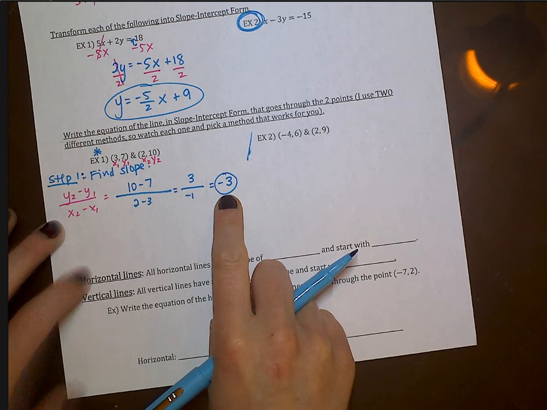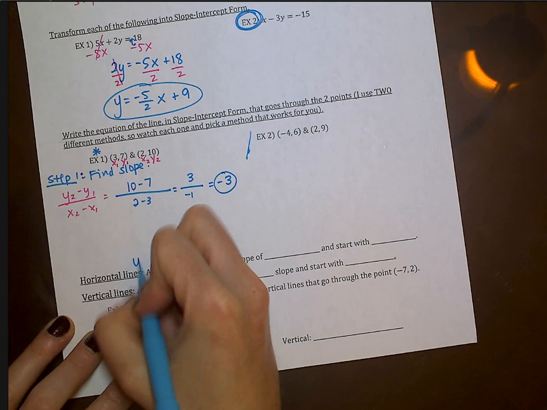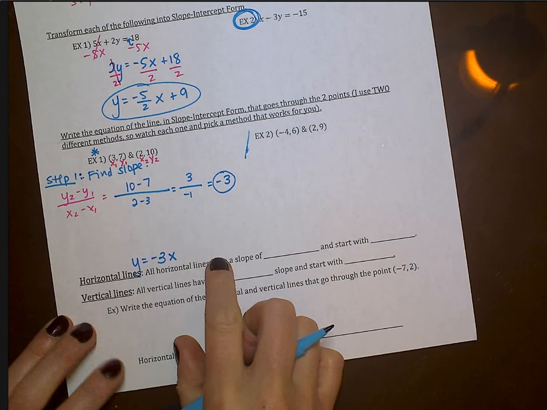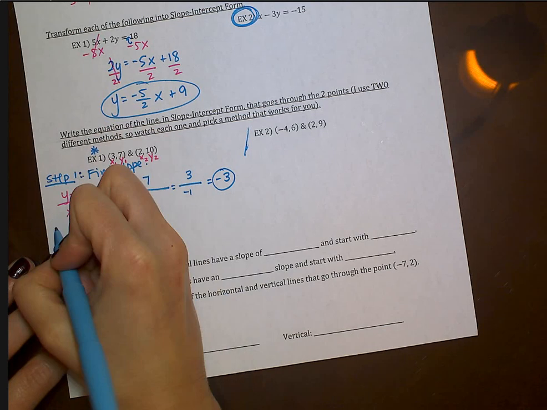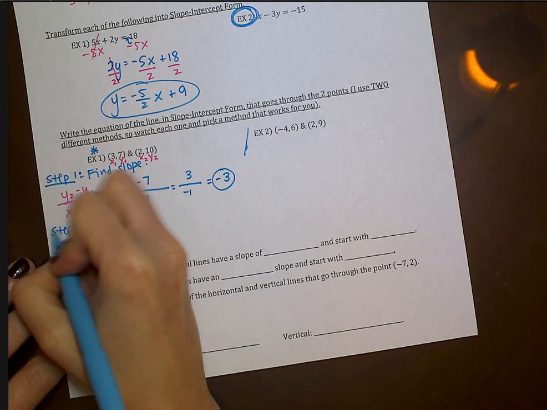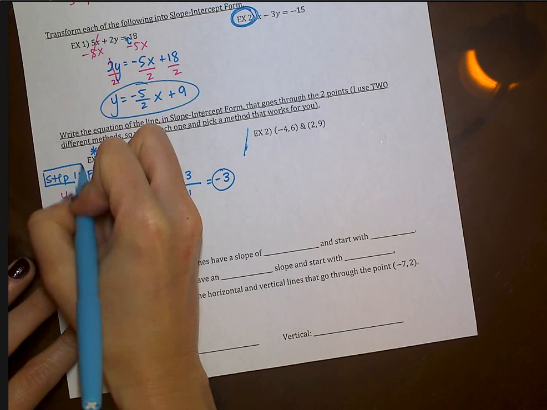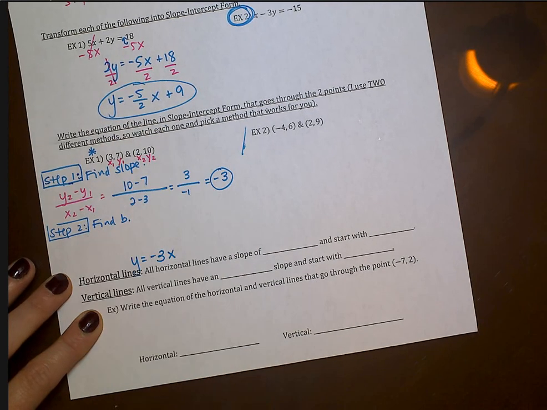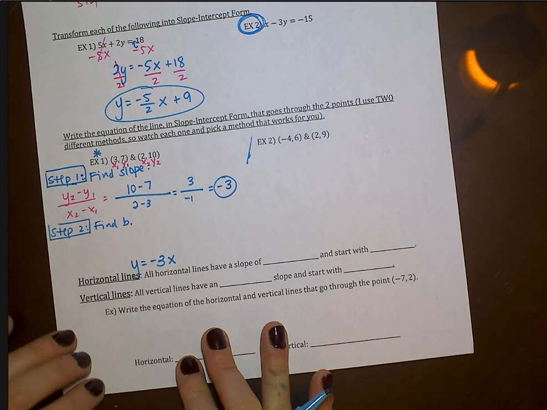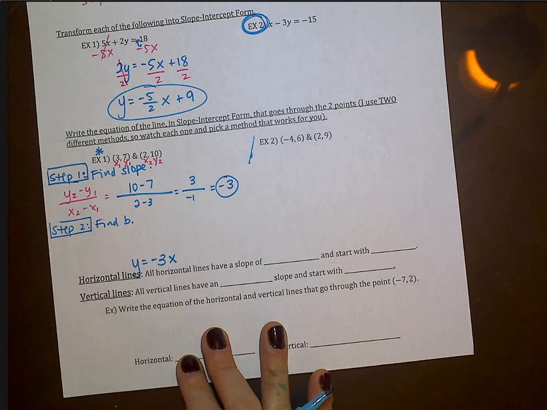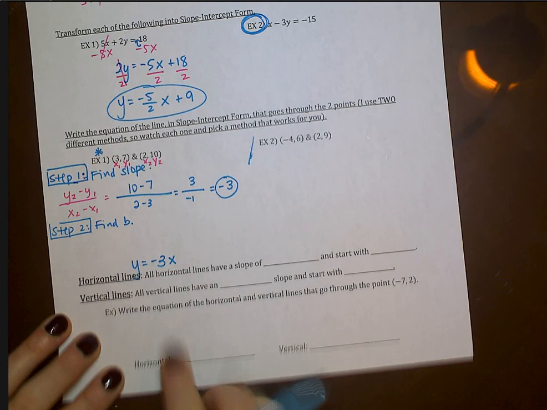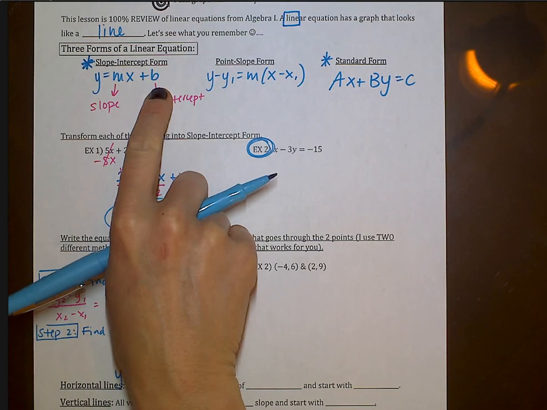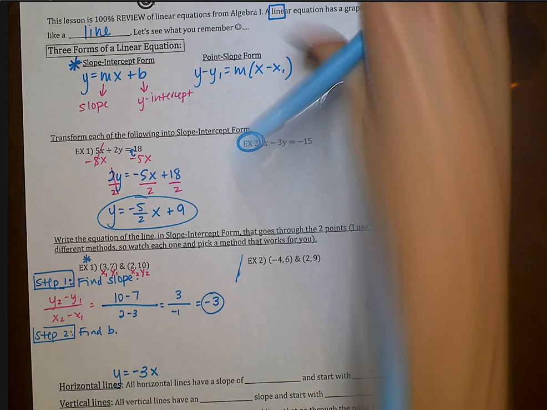So if I kind of started the answer, I know it's going to be negative 3x. I just don't know what the b is. So that's step 2. Step 2, I got to find b. Here's how you probably learned it last year. You probably learned to just take mx plus b and plug in for everything but b, since that's what you're solving for. So here's what I mean by that.